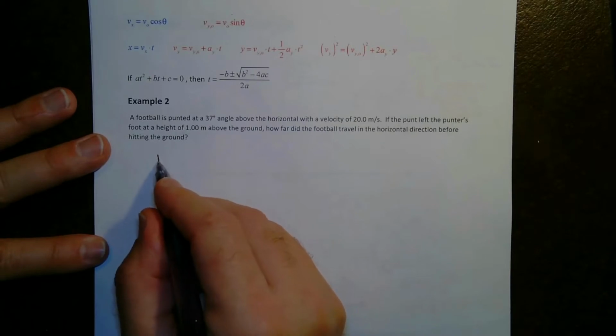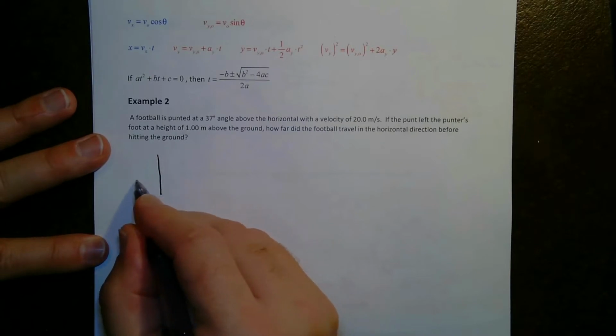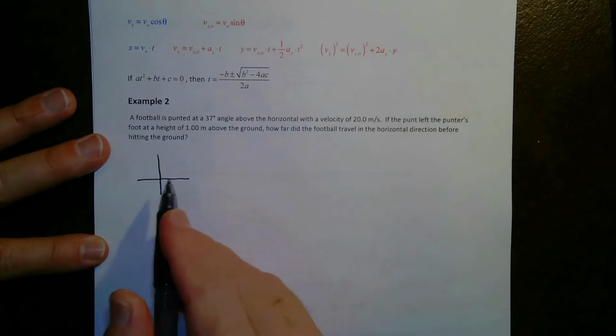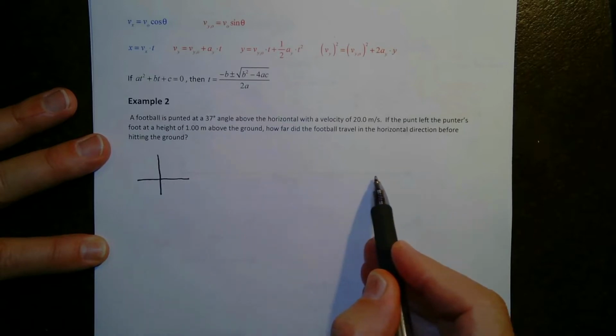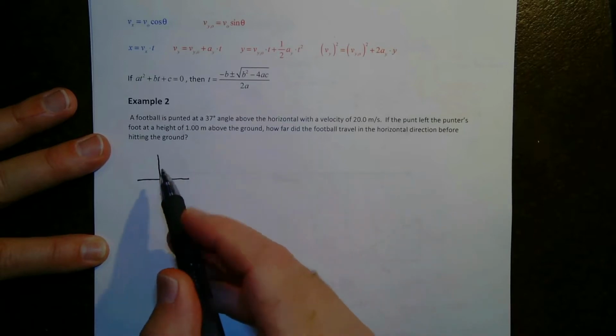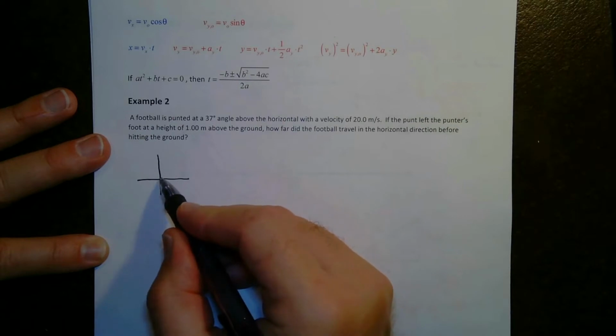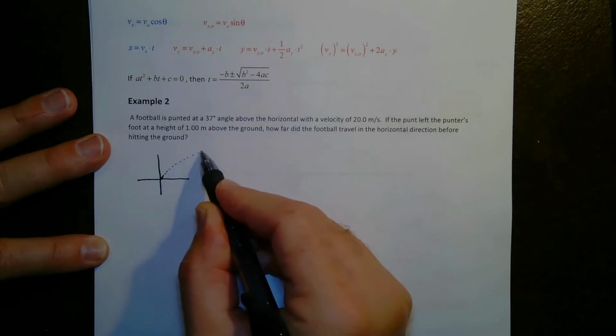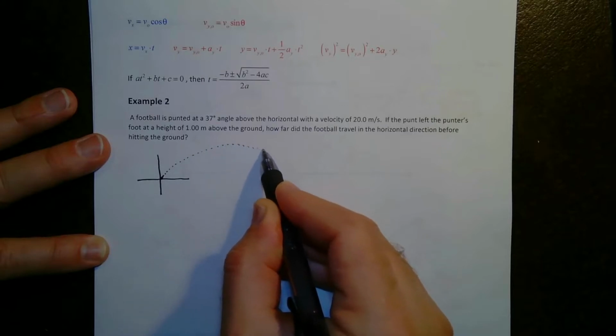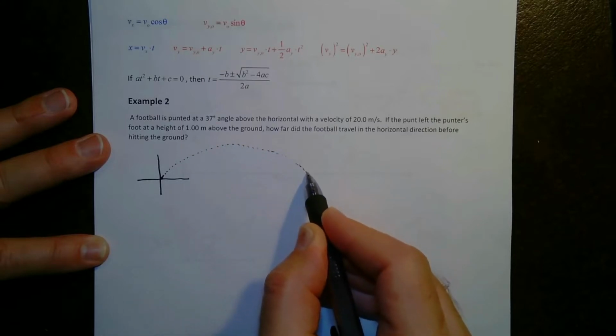So here's my Y and my X axis. This is level ground right here. This is 0. So this is where he kicks it from, and he's kicking it at a 37-degree angle. So he's kicking it up like this. And this is definitely not to scale.